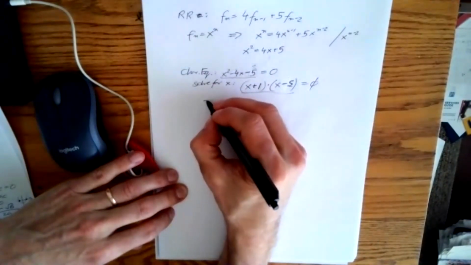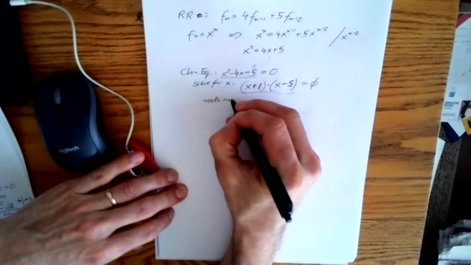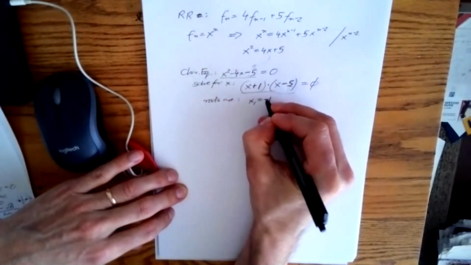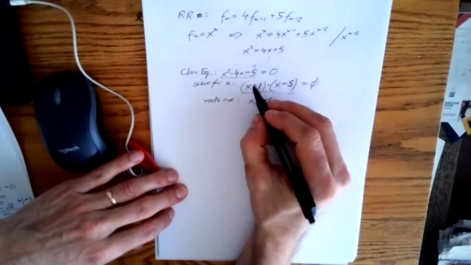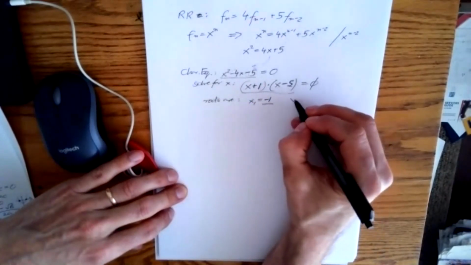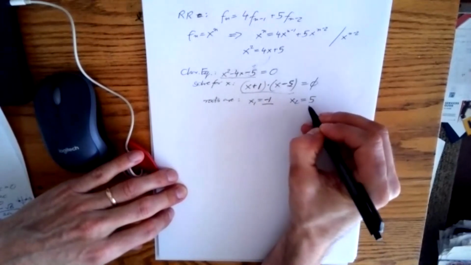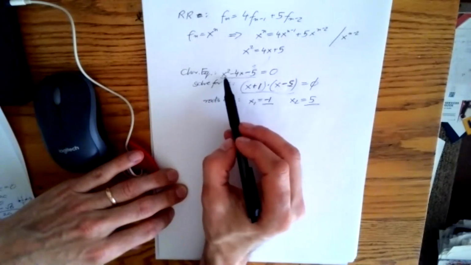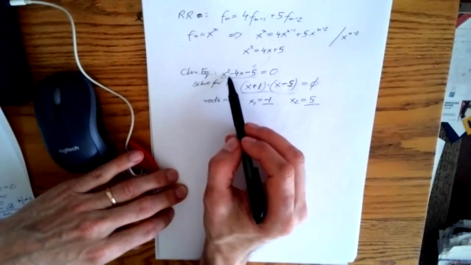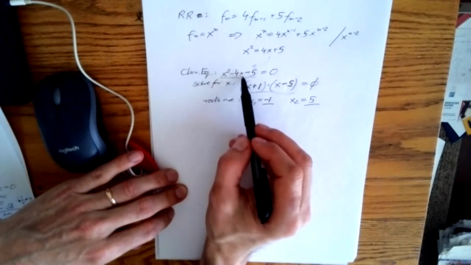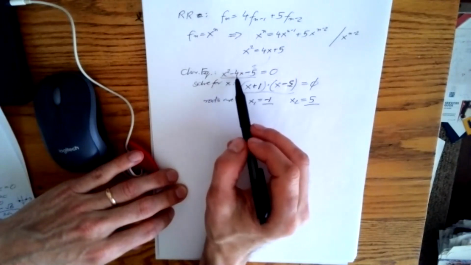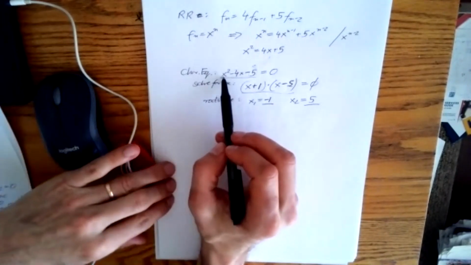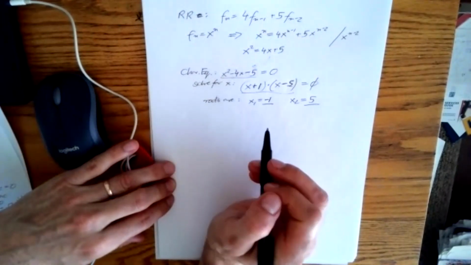So then the roots are, there are two roots. x1 is minus 1, that makes this 0. x2 is 5, that makes this 0. And you can check. Minus 1 works because minus 1 squared is 1, minus 4 times minus 1 is 4, so it's 1 plus 4, 5, minus 5, 0. And 5 works as well: 25 minus 20 minus 5.